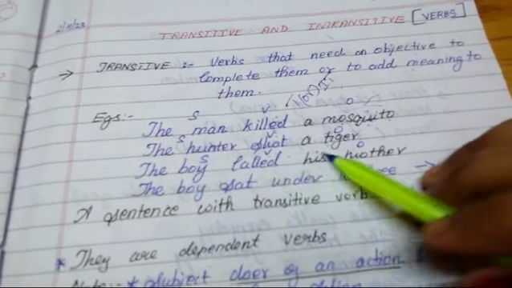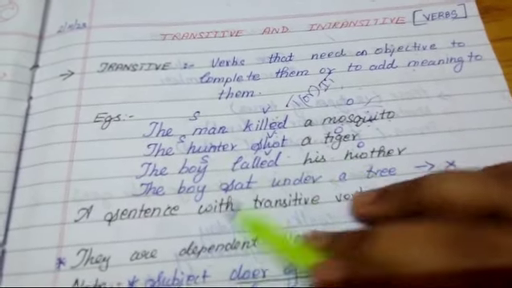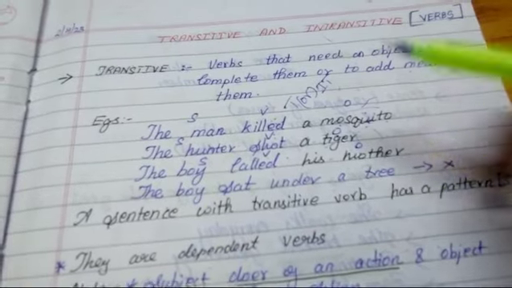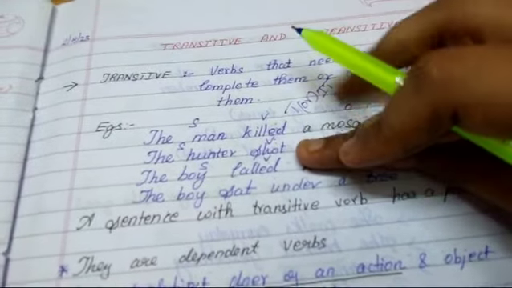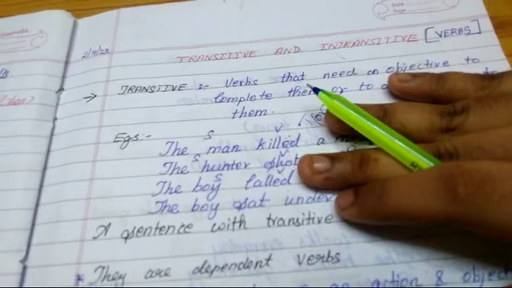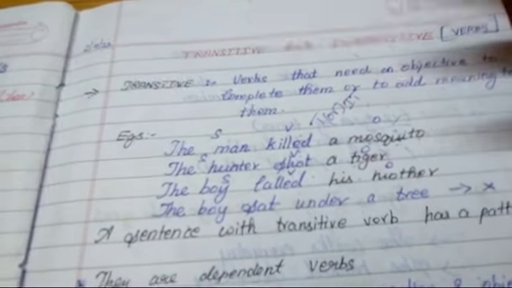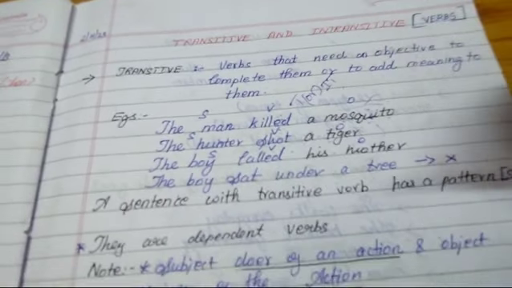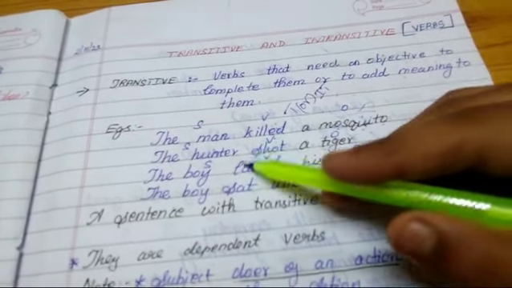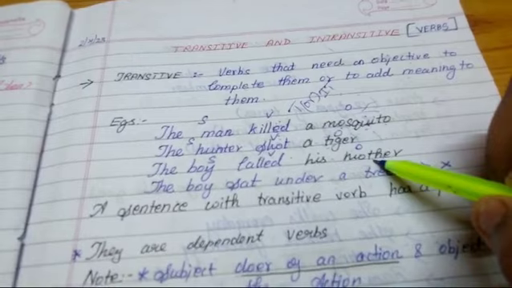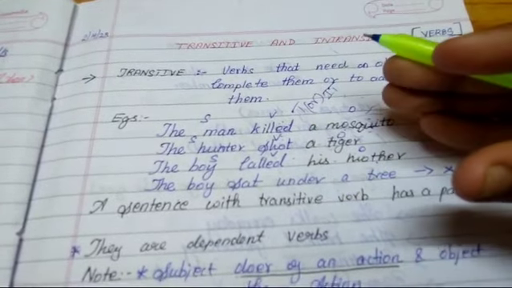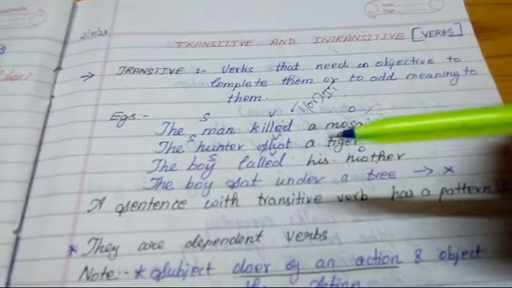This word his will come under pronoun. Now, in this sentence, if you remove the words his mother, you cannot find a complete meaning. The boy called. The boy called whom? You cannot get a complete idea. So this word called also requires an object to come next to it and give a complete idea or meaning.